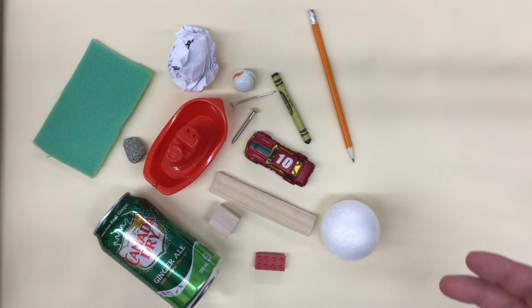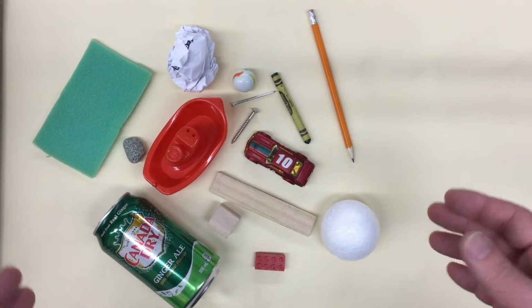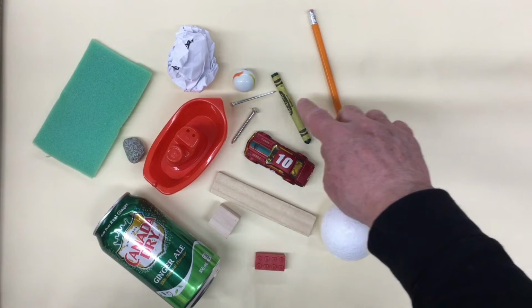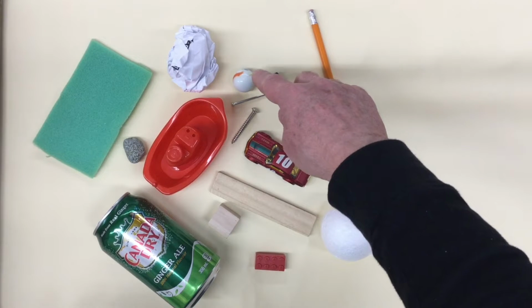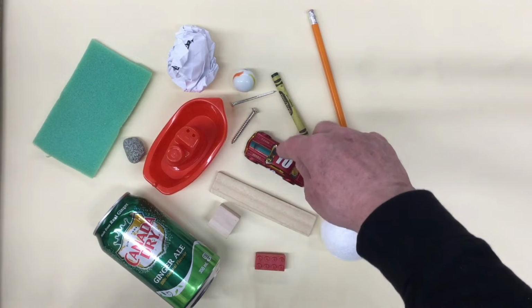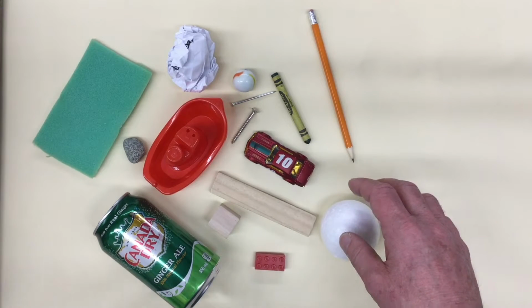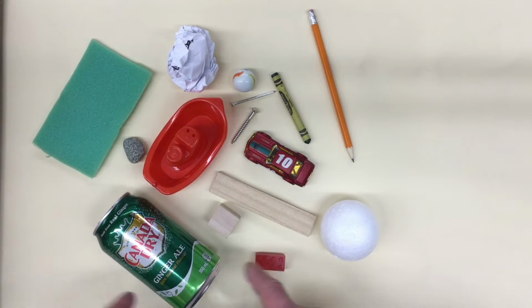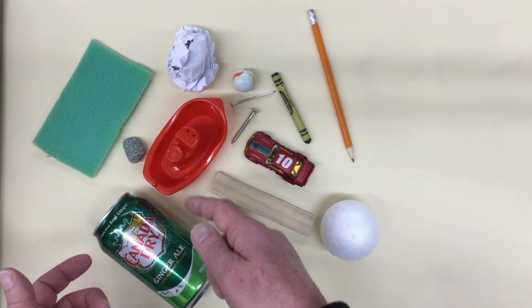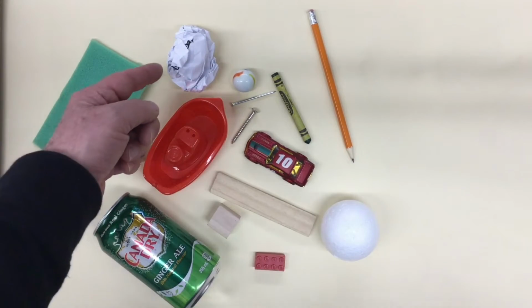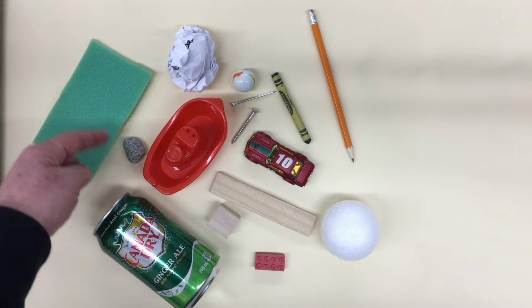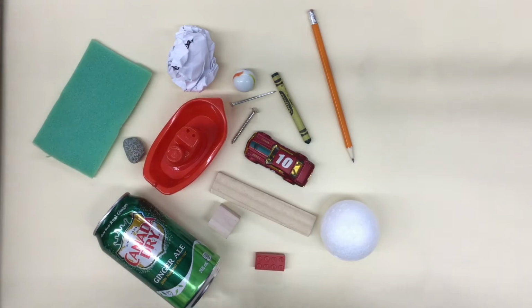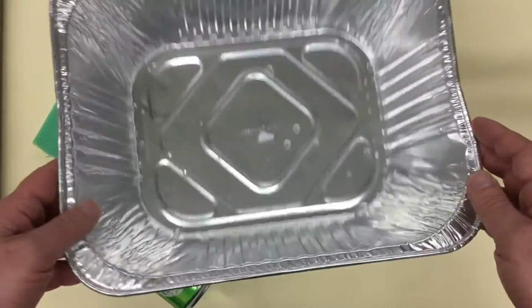So here's some of the objects that we're going to put into our water container to see whether they sink or float. We've got a pencil, a crayon, a marble, a screw or nail, toy car, a styrofoam ball, a wooden block and another longer piece of wood, a piece of Lego, an empty tin pop can, a little plastic boat, some scrunched up paper, a rock, and a sponge. And we'll test each one of those out to see whether they're going to sink to the bottom of our container or float.